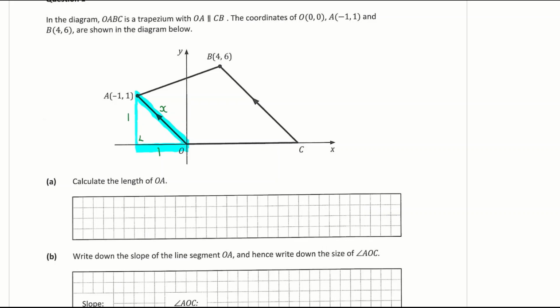So our Pythagoras theorem is given as c squared is equal to a squared plus b squared. C would be my hypotenuse, which I've called x, and my height would be 1, or my adjacent, and my other side would also be 1. So I would have x squared is equal to 1 plus 1, x squared is equal to 2, so therefore x would equal the square root of 2. So that's the side OA. It has a length of square root of 2 units. Now, like I said, you could also use the distance formula from 0, 0 to minus 1, 1.